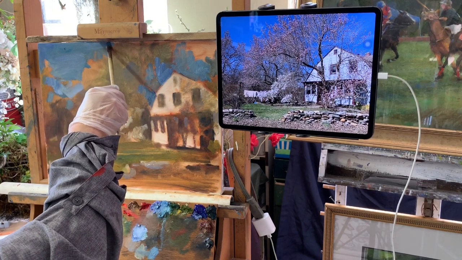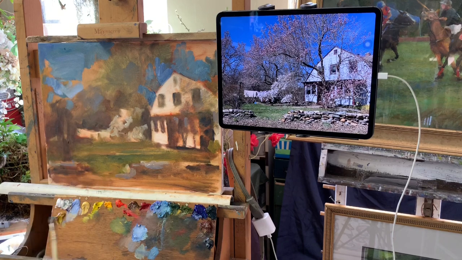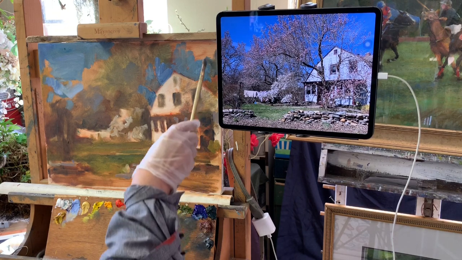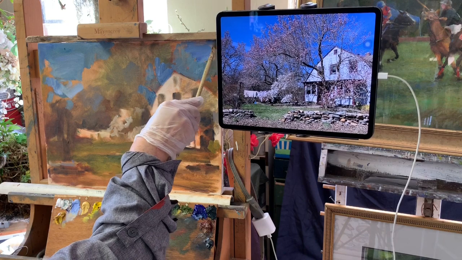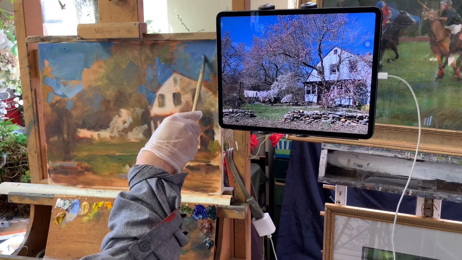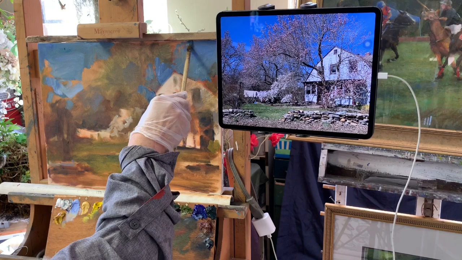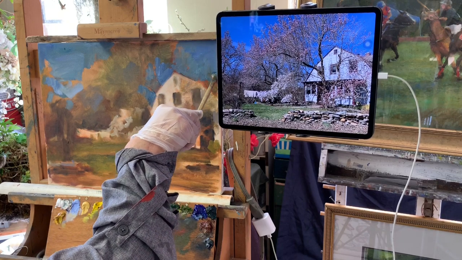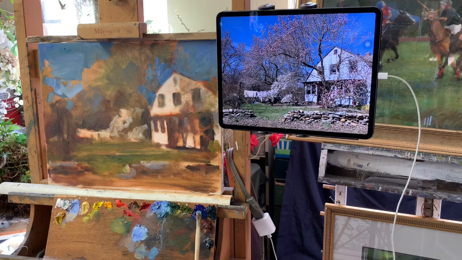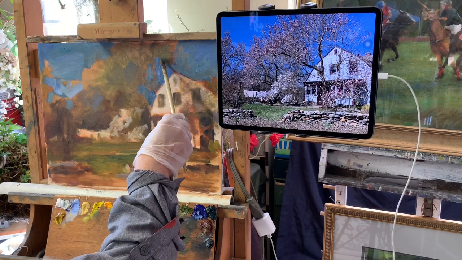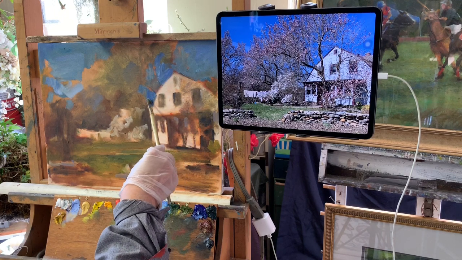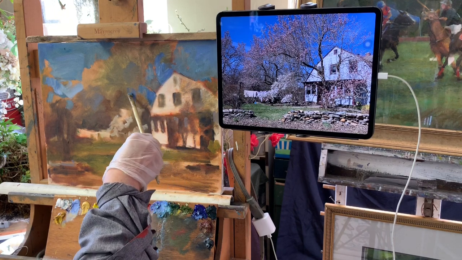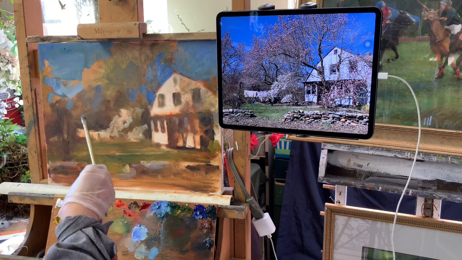This is going to have to get brightened up a little bit, but right now I'm looking again for the value as much as possible, and a little bit of a transition from darker at the top into lighter as you come down into the horizon line. Trying to do some sky holes.